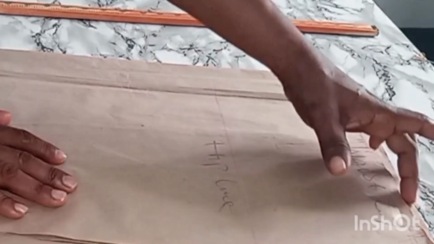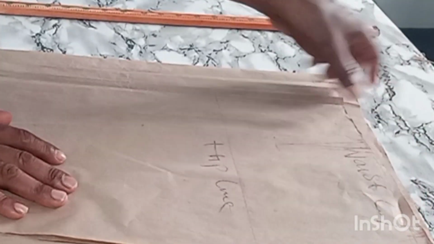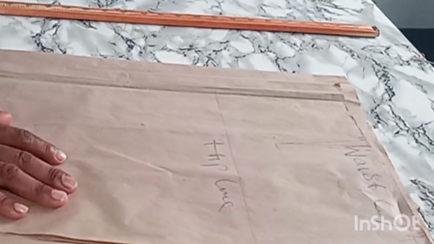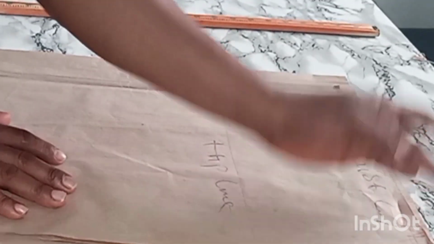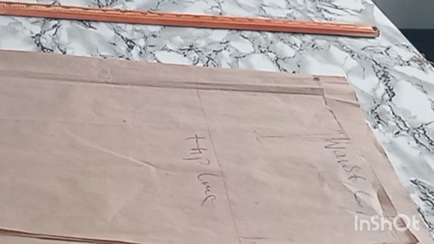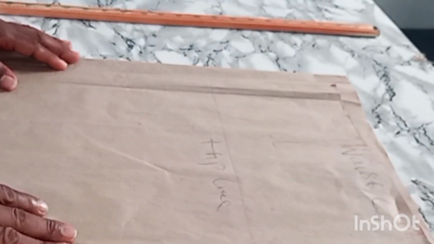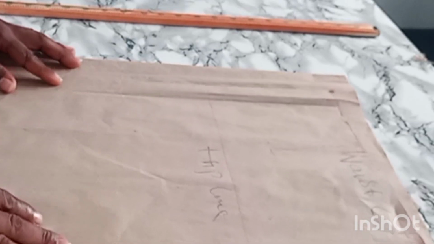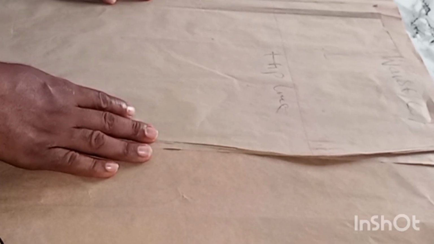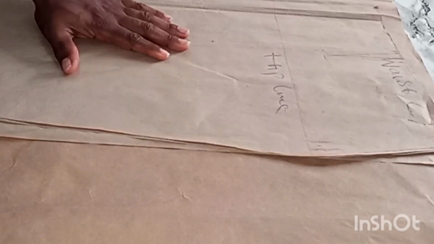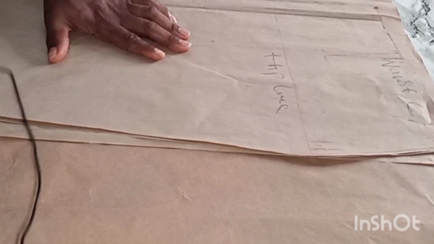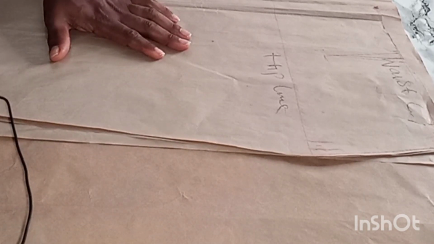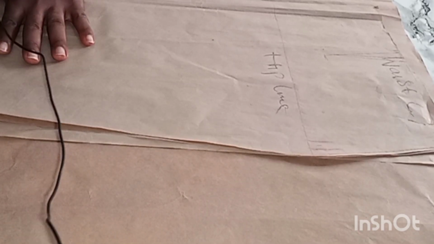Remember, we slanted the waist of the front panel by 1/4 inch, so that the abdomen area, which usually comes down, doesn't need to be straight. You don't need to do the same thing at the back. The back doesn't require that. So all that you need to do is to cut exactly what you have here. Follow the exact measurement.